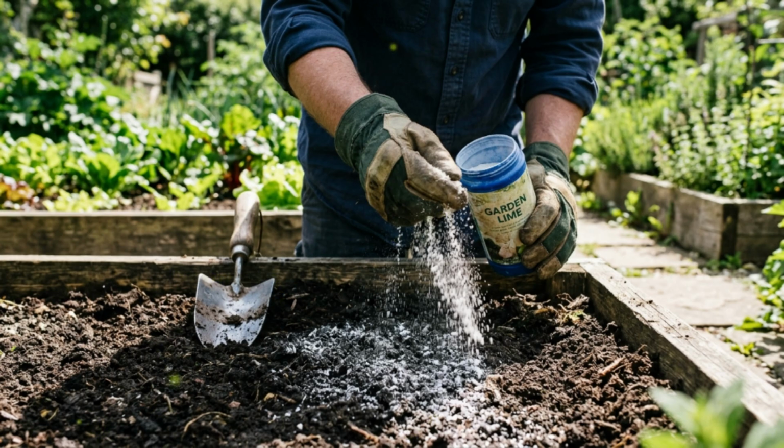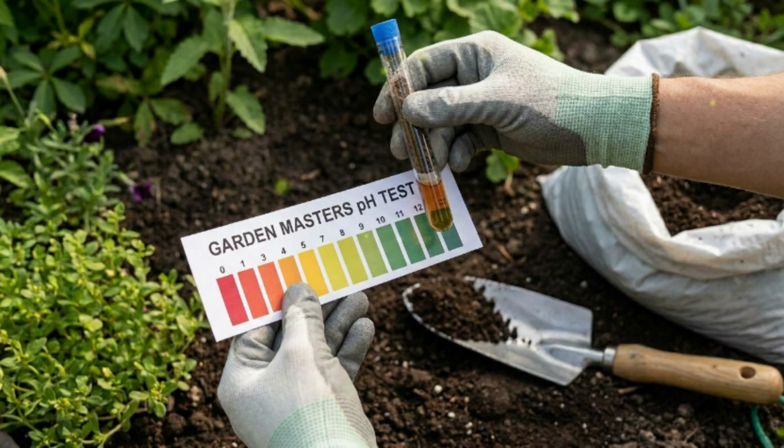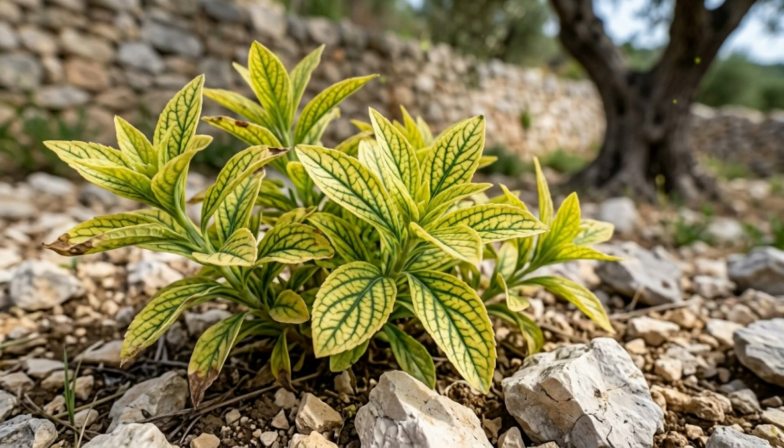Let's wrap everything up. Soil pH is one of the most overlooked factors in gardening. It's the reason your plants might be failing even when you're doing everything else right. Test your soil. It's easy and inexpensive. For acid-loving plants, keep pH between 4.5 and 6.0. For alkaline-loving plants, keep pH between 7 and 8.5. For most other plants, aim for neutral to slightly acidic, around 6 to 7.